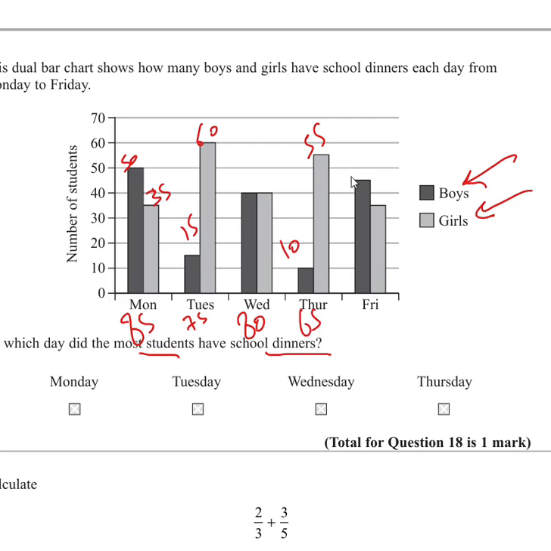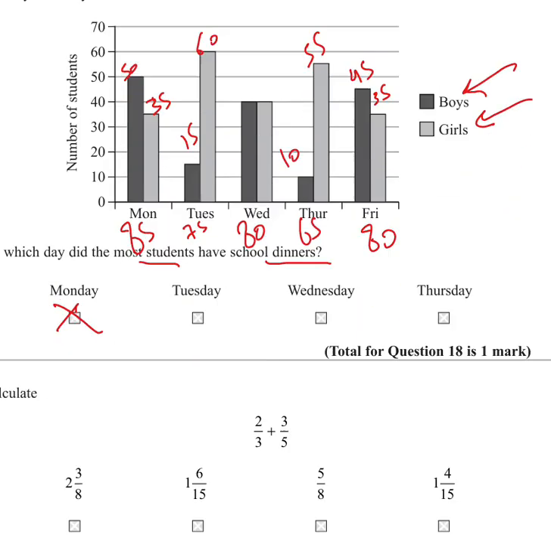Here we have 45, and we have 35. So that means we're gonna have 80. So that means now if I'm asking on which day the most students have school dinner, it's going to be 85, which is on Monday. So I'm going to pick Monday.